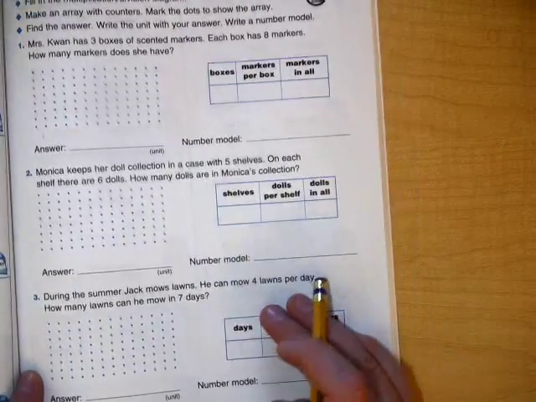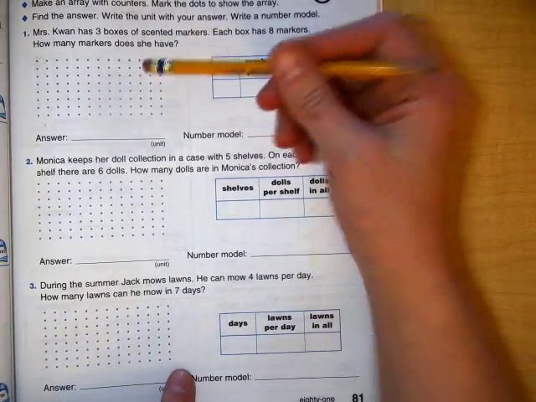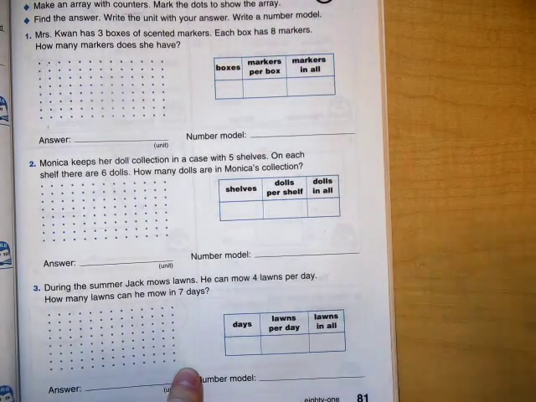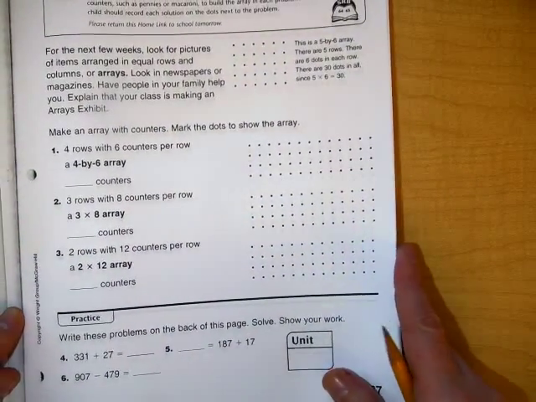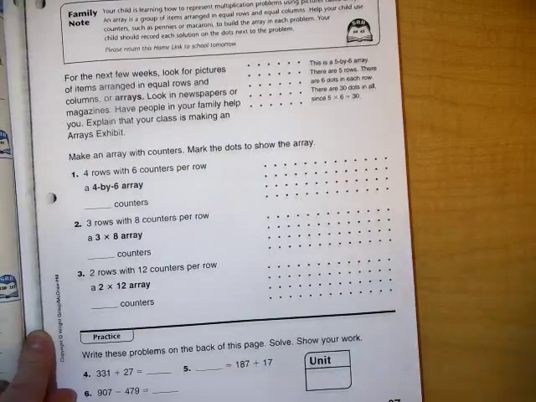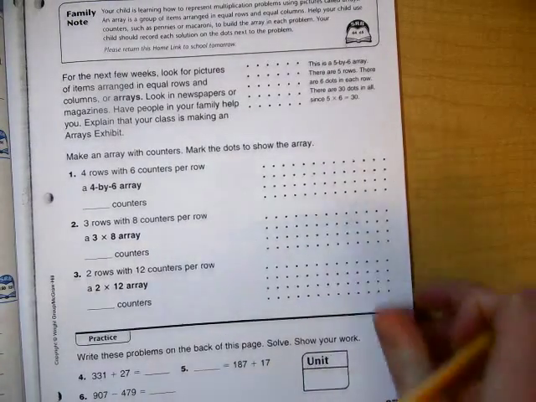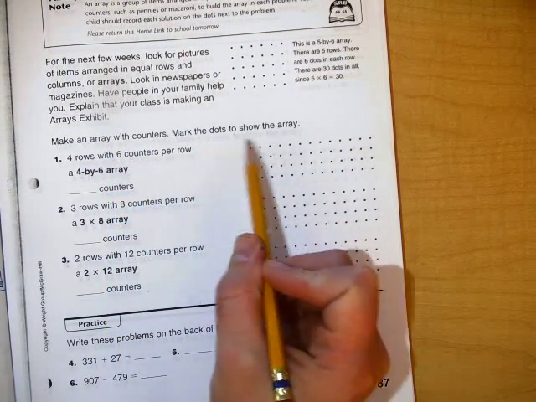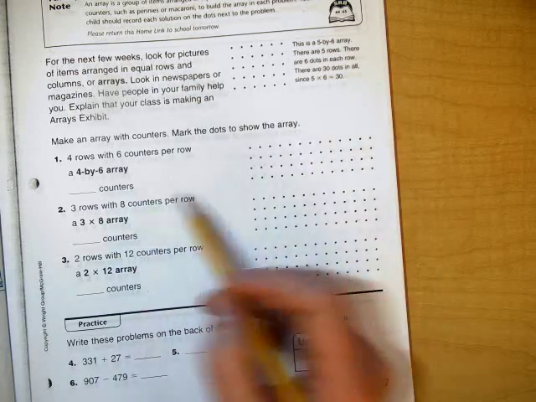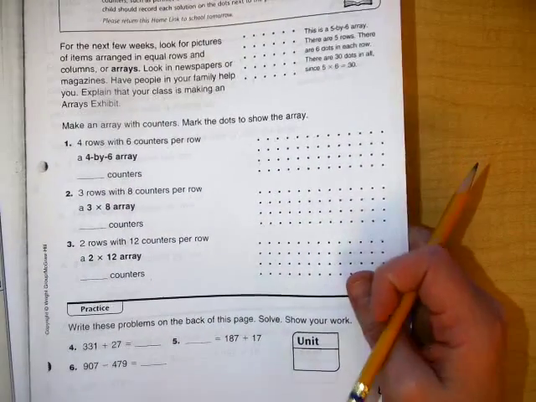So essentially, for your in-class work today, you've got these 3 problems to work on. And then for your homework tonight, cool thing about your homework is it's pretty similar to what you have in your work for today. So for this, it says make an array with counters, mark the dots to show the array. Okay, essentially it's the exact same thing, except there's no story that goes with it.